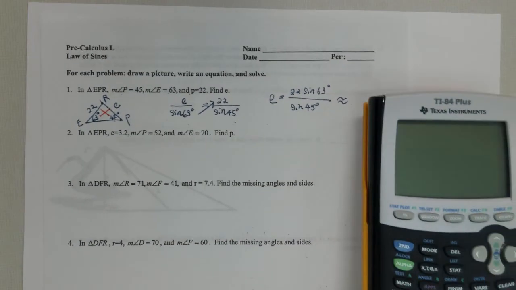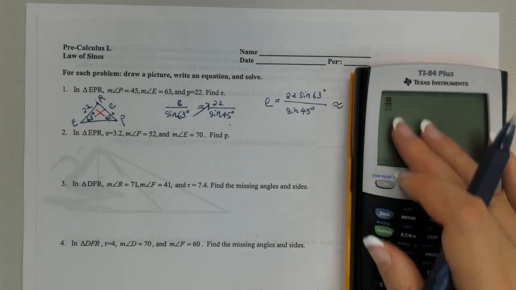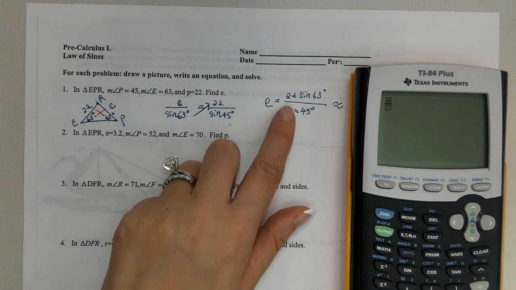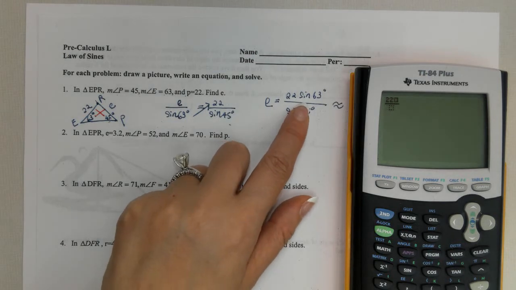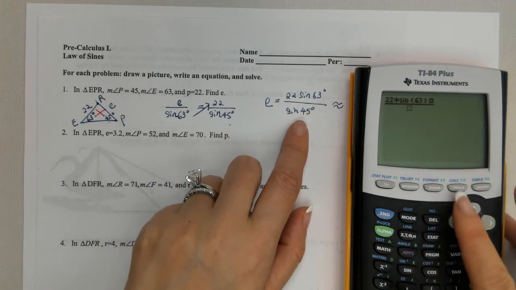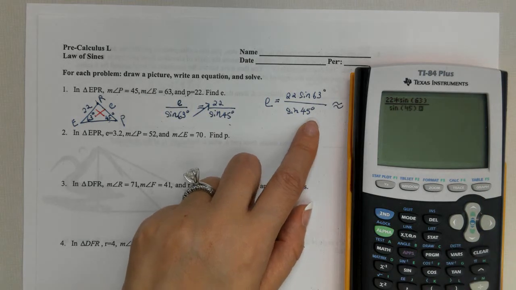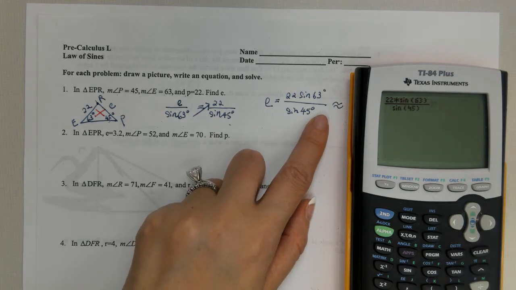I'm going to type alpha y equals enter, so I can type the giant fraction. My numerator is 22 multiplied by sine 63, close the parenthesis, and divided by sine 45 degrees, close the parenthesis, enter.